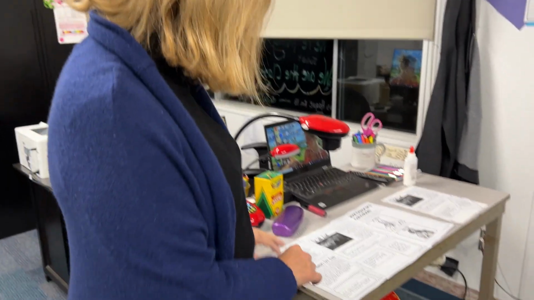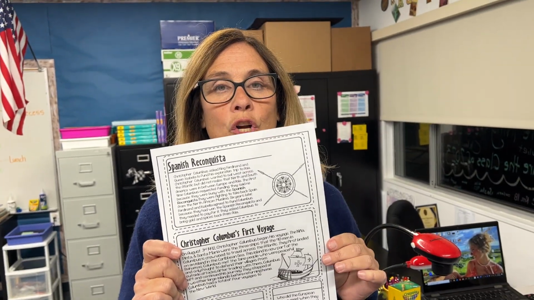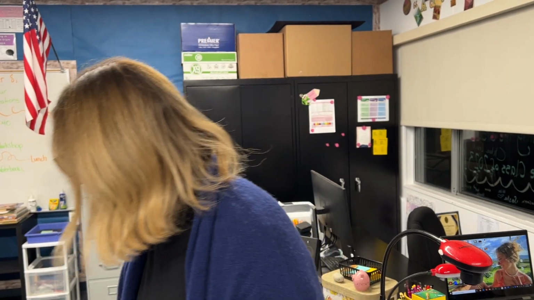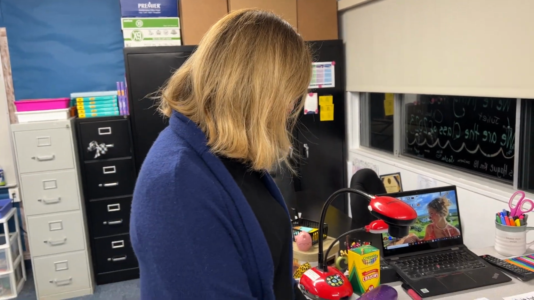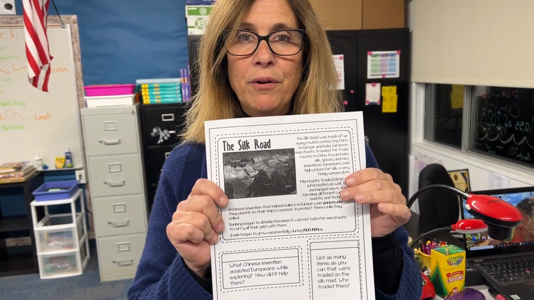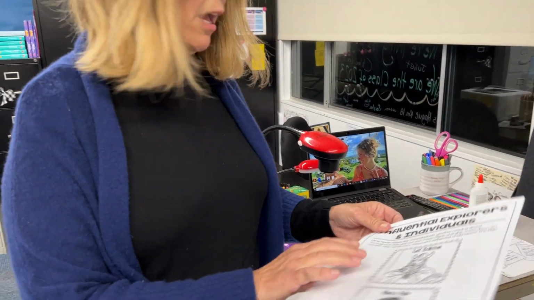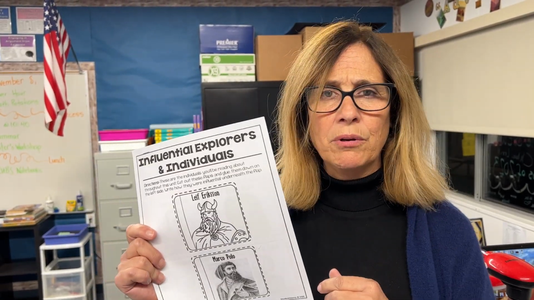And the next thing you need is, this is the Spanish Reconquista. And then you need the Silk Road. And then you need the packet of influential explorers and individuals.